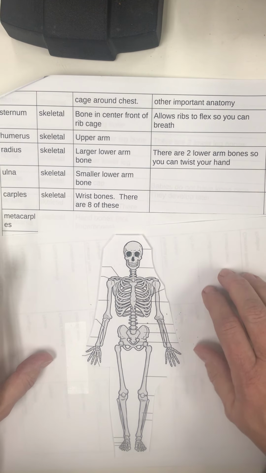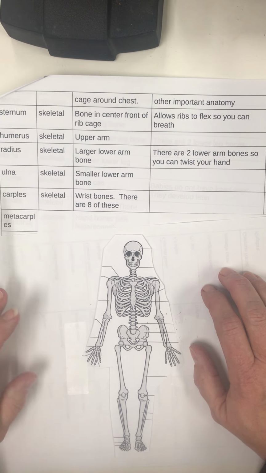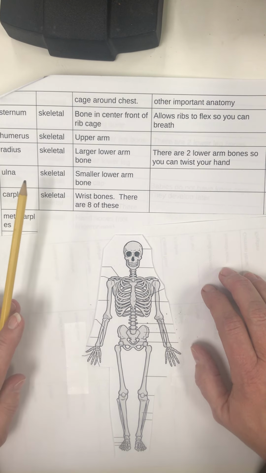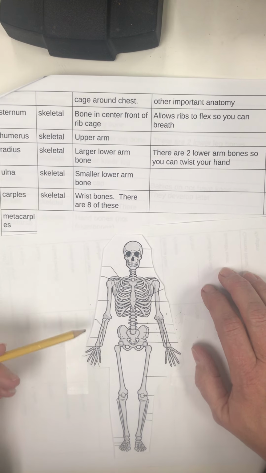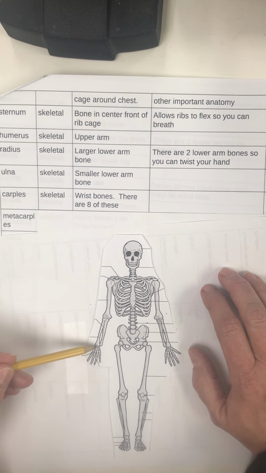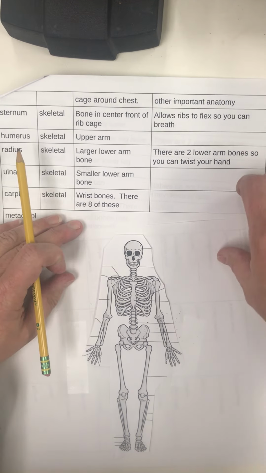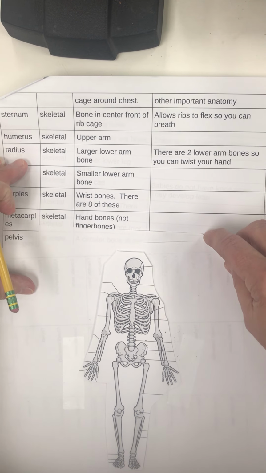We're going down the arms here. Carpals, those are wrist bones, and an adult has 8 wrist bones. They are right here. They look like they're part of the palm, but they're actually part of the wrist. They're called carpals.